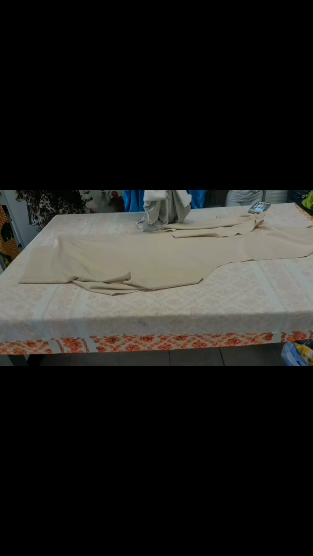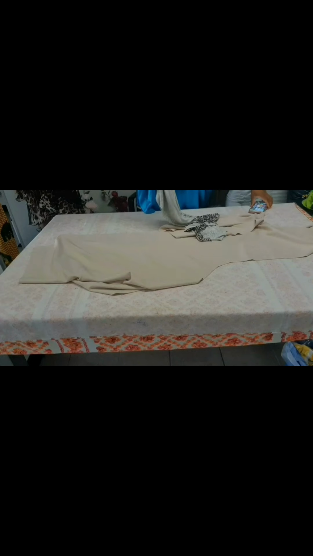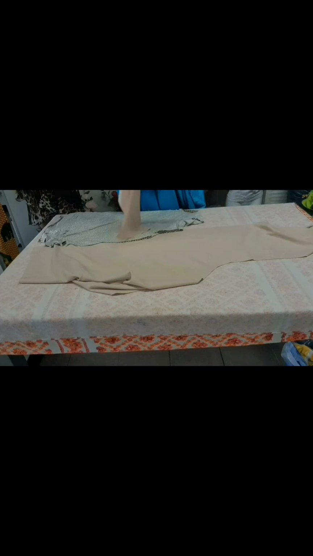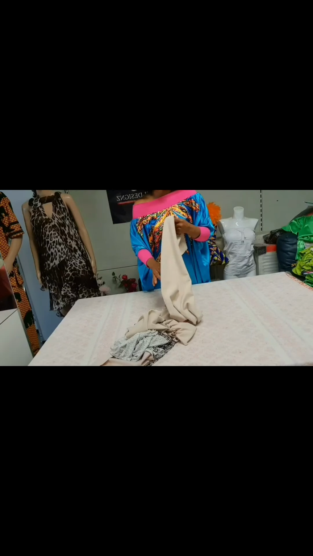Also, the flowered, what I'm using is this. I'm using this material as my flowered. I've also cut it out, and also cut out this, the plain material, to join to the down part of it before joining everything together. So now I'm going to take it to the machine and put it together, then I'll show you how.